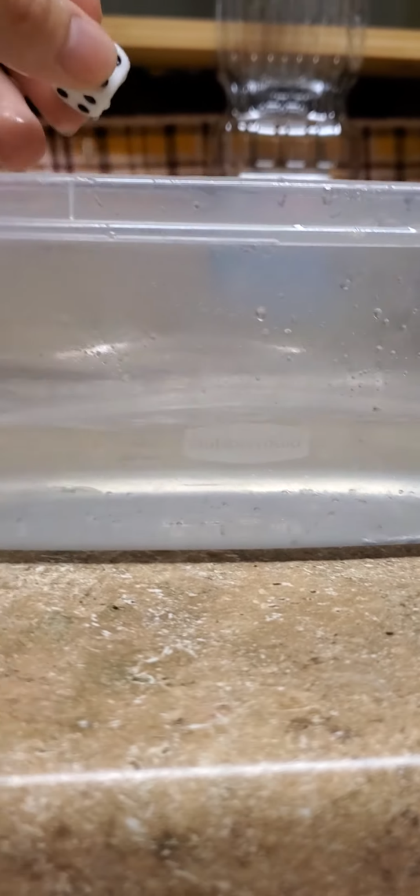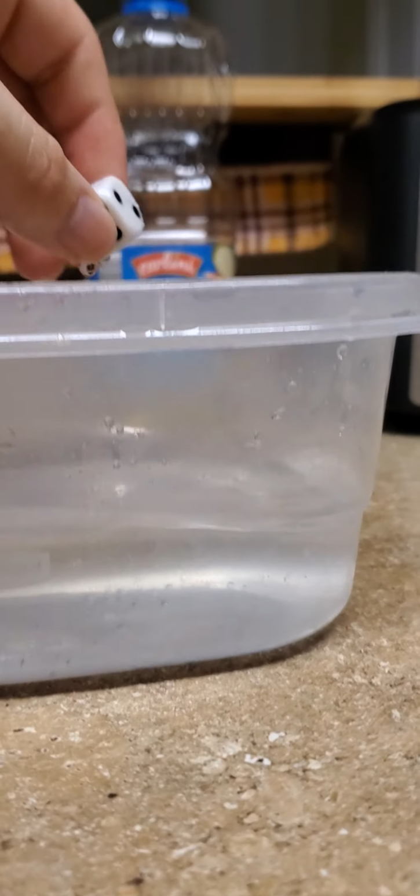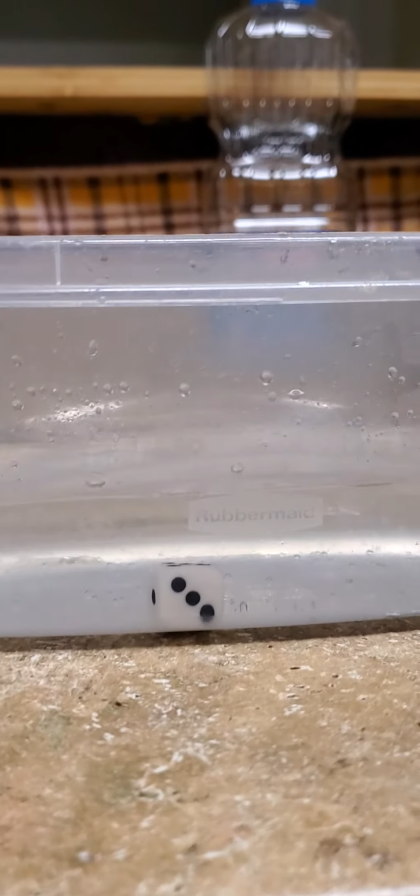As we said earlier, this would be the first case, when the weight of the object being placed in the liquid is greater than its buoyant force. The buoyant force is less than the weight of this dice. That's why it sinks straight down to the bottom.